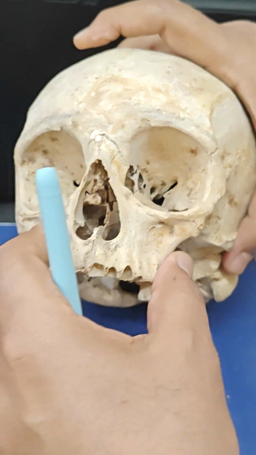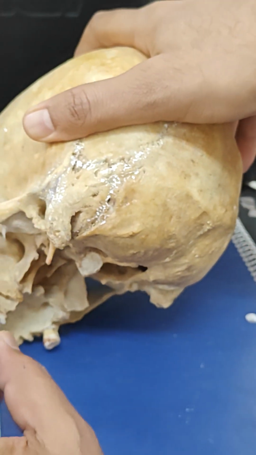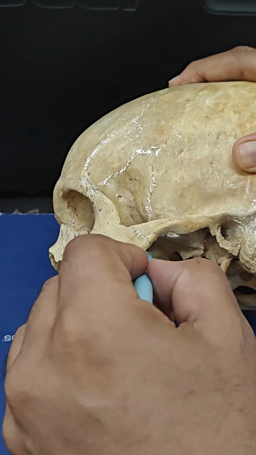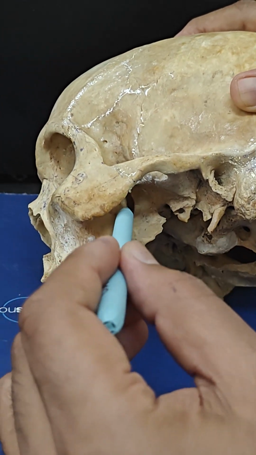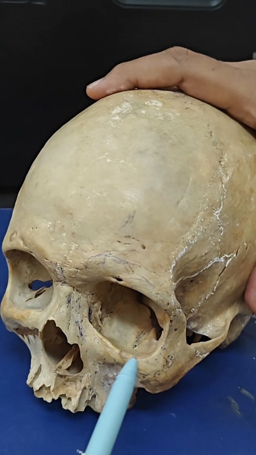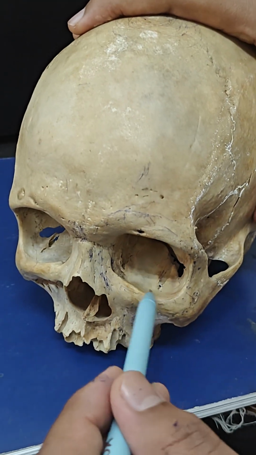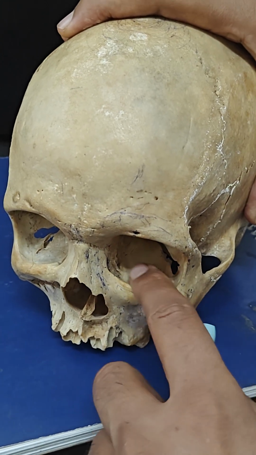And the posterior surface of the maxilla forms the infratemporal fossa as well as the pterygomaxillary fissure, and it continues as the pterygopalatine fossa. The superior part of the maxillary bone makes the floor of the orbit.